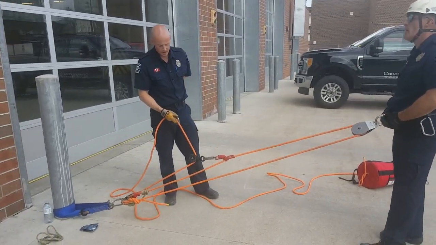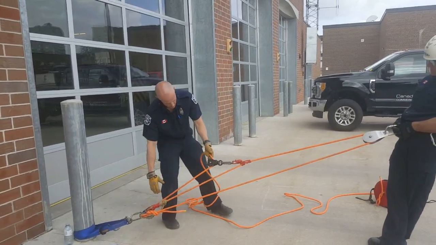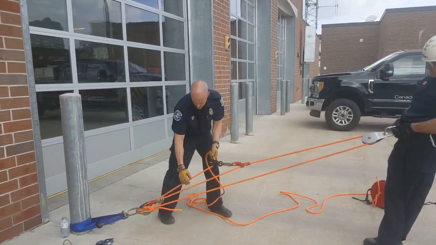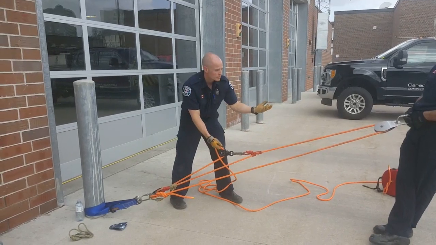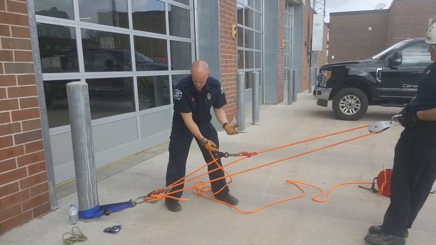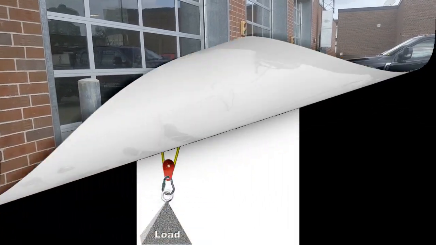So we now have a compound system. Essentially what we have is a 3 to 1 system connected to a 2 to 1. 3 times 2, 6. So we end up with a compound 6 to 1 mechanical advantage.